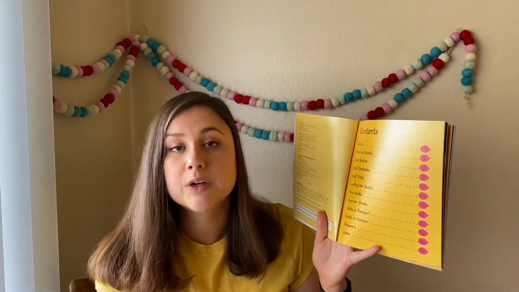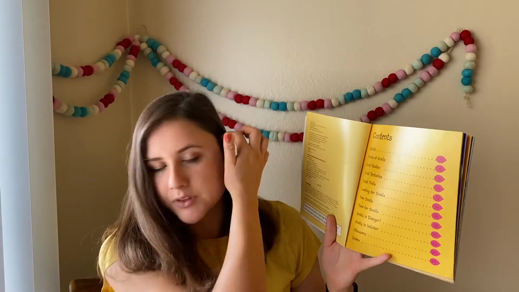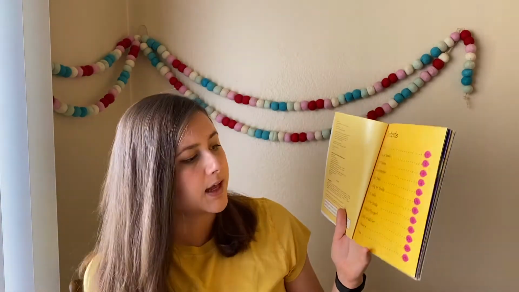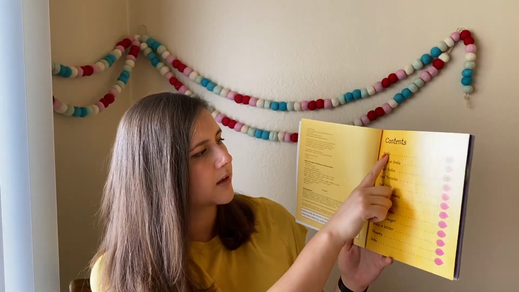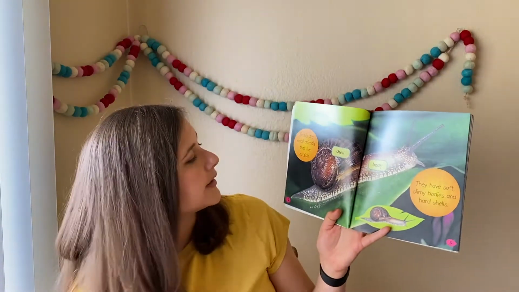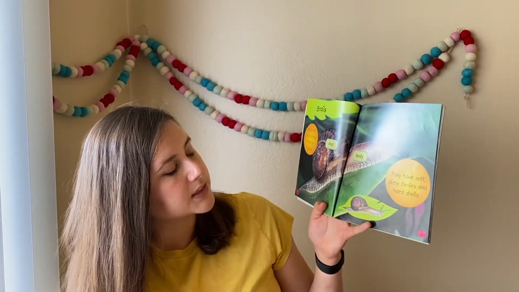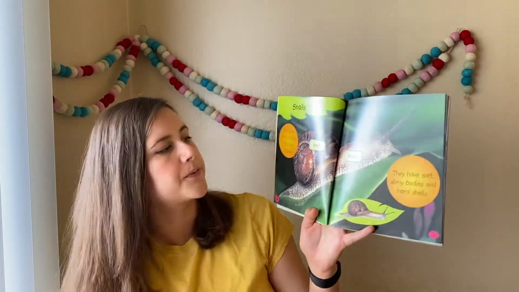Boys and girls, a table of contents is very helpful when you're doing research or learning more about something so that you can tell other people. So I think I want to read snails at least. Let's start there. Snails. Snails are small animals that live outside. Shell, body. They have soft, slimy bodies and hard shells.